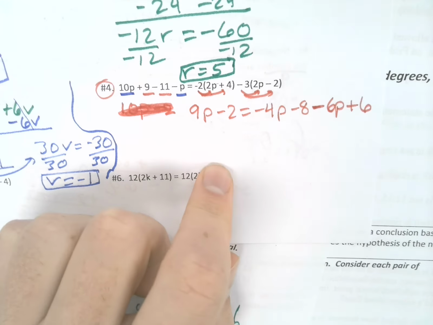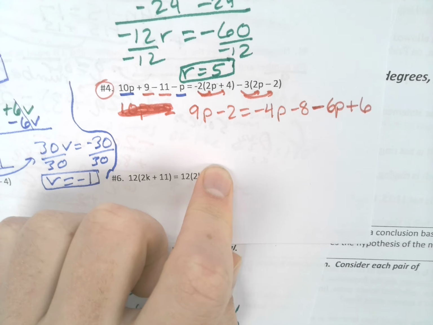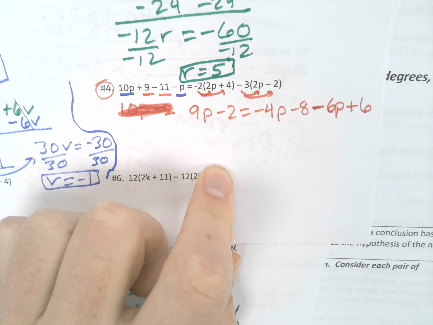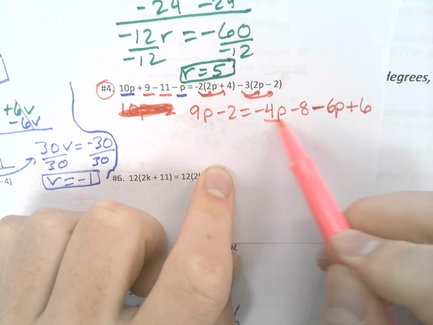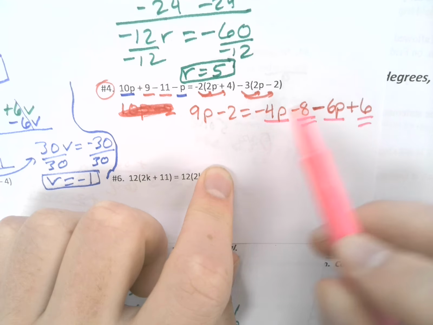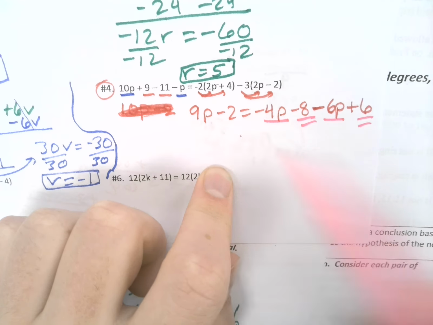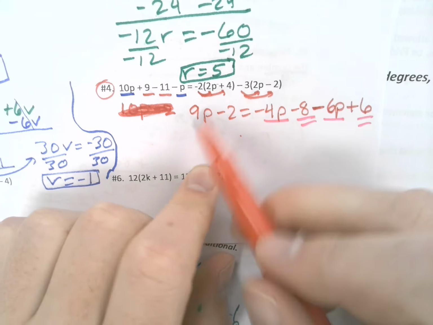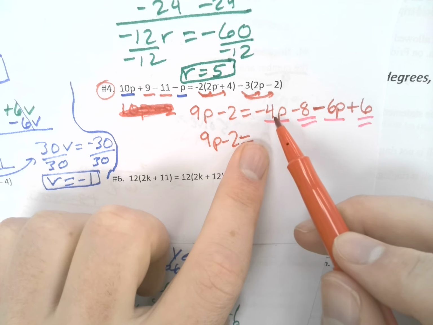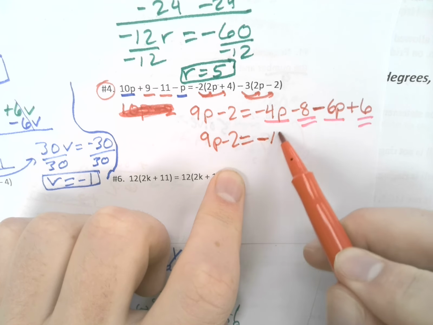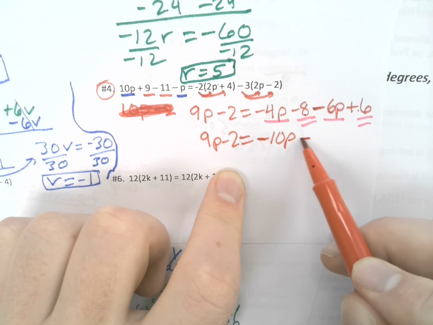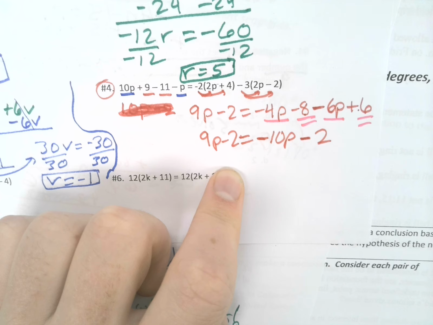So now, what should we do next? Well, let's see if we have any more like terms to combine. Oh, we do. Check it out. We've got negative 4p and negative 6p. And then we have negative 8 and 6 that are all on the same side here. So the left side we're not doing anything with yet. So 9p minus 2. And then negative 4p and negative 6p, that is negative 10p. Negative 8 and positive 6, that'd be a negative 2.